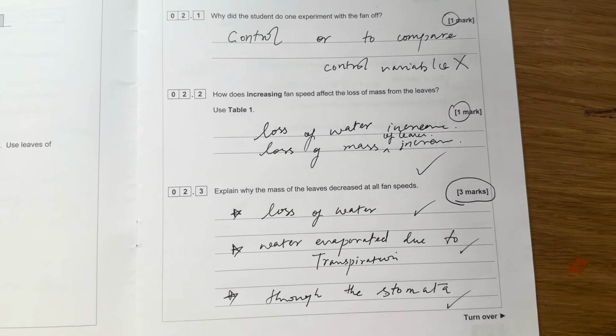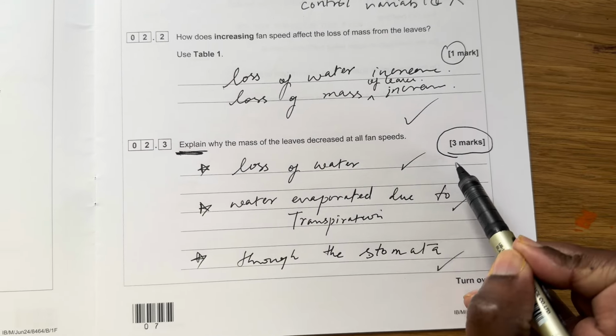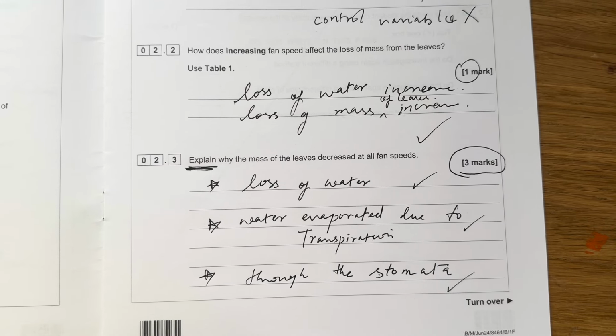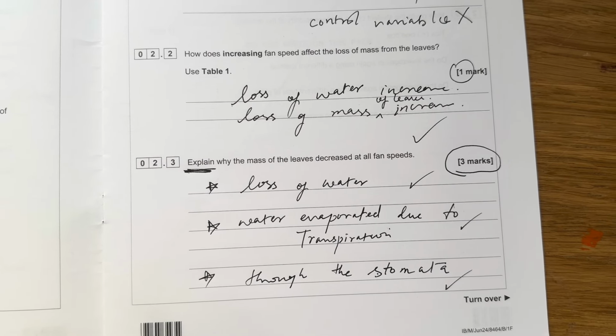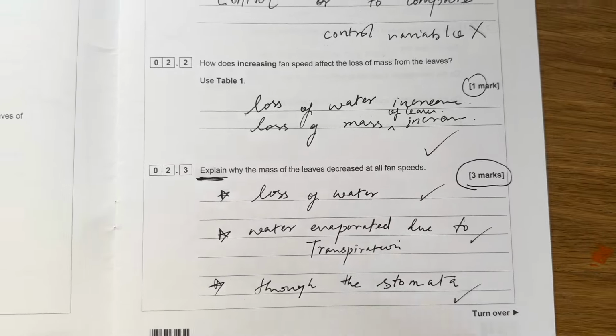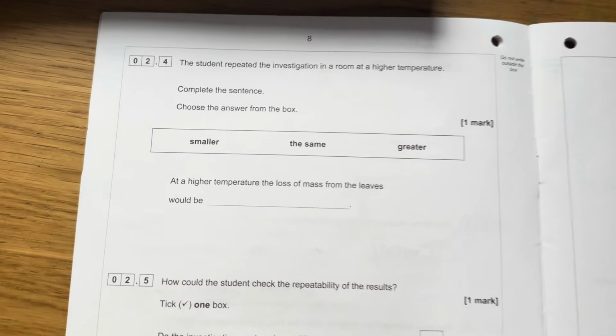Okay, so if you look at the keyword, they're asking you to explain, and it's a 3-mark question. So you do have to explain it. Even if you put the bullet points, you will score the mark. Okay, but it's up to you if you want to use a whole sentence. Okay. Right, moving on to the next question, which is based on the same thing.